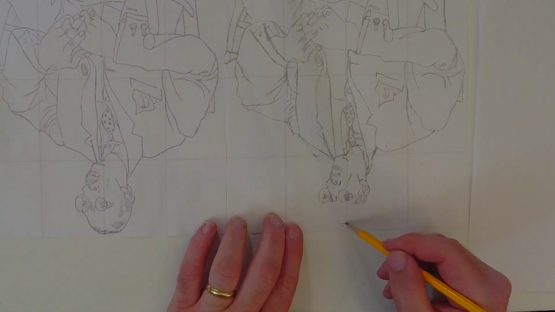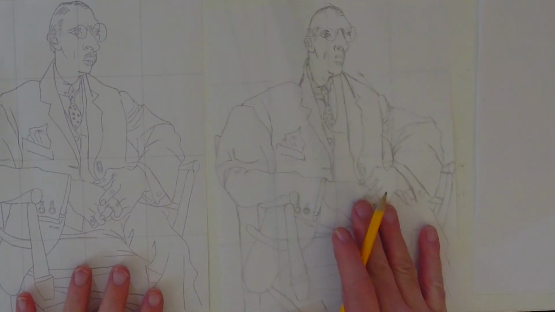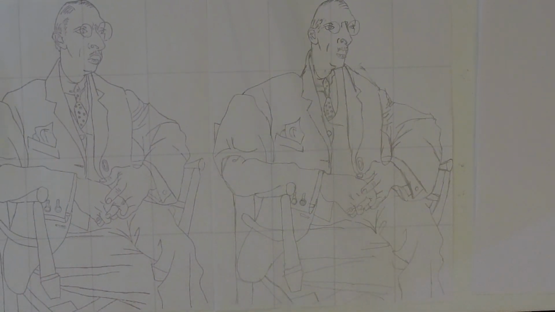And we've got the last little bits, the last square due, and we are finished here. Here is the final drawing, of course, on the right side. And there's some little differences, but we get the idea.